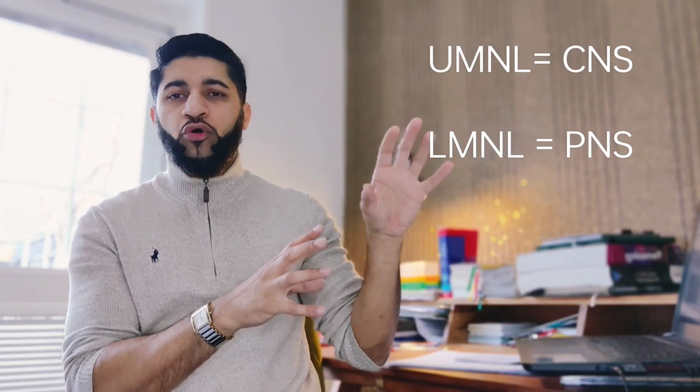Upper motor neuron lesion versus lower motor neuron lesion is a separate video altogether, and that helps you to understand whether the pathology at hand is in the central nervous system or the peripheral nervous system, respectively. Hyperreflexia can be normal, except in very toned patients or for the patient themselves, but clonus generally needs investigating, and it must be investigated.